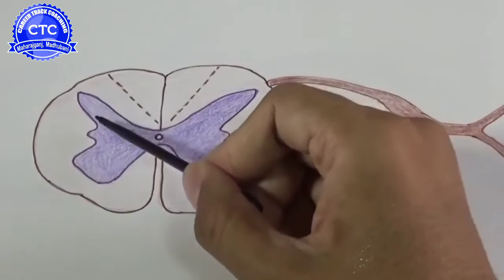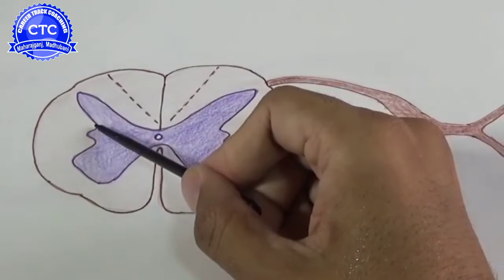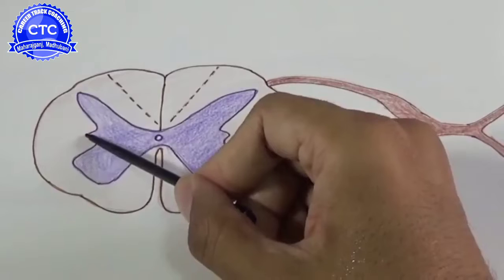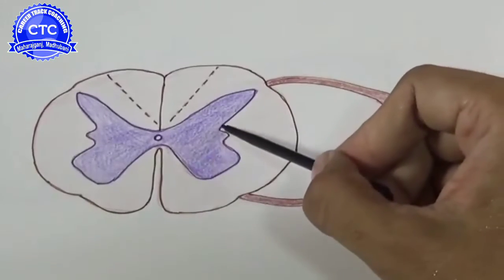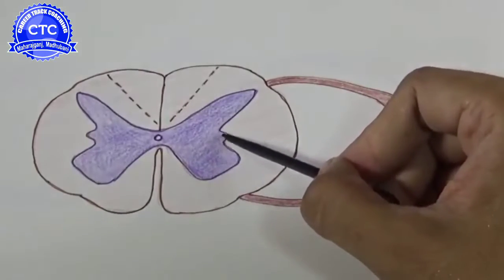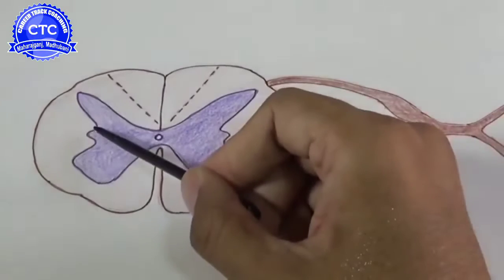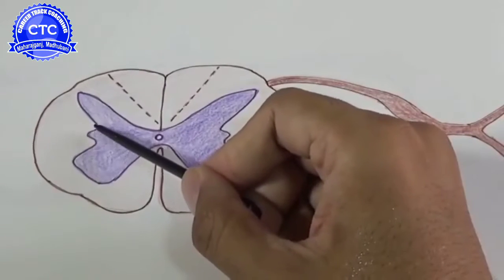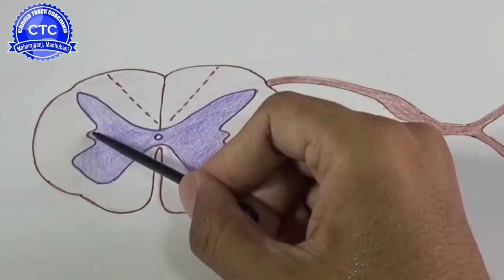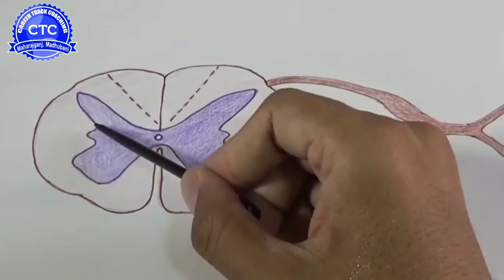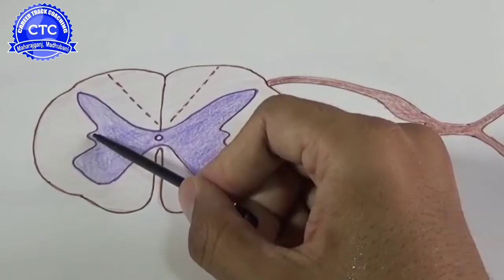Now in the thoracolumbar region, from T1 to L2, there is an additional lateral horn, you can see over here, and that lodges the cell bodies of preganglionic neurons of the sympathetic nervous system.